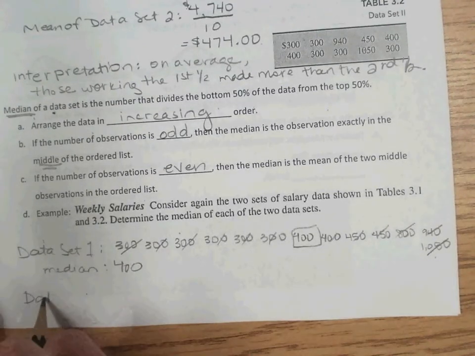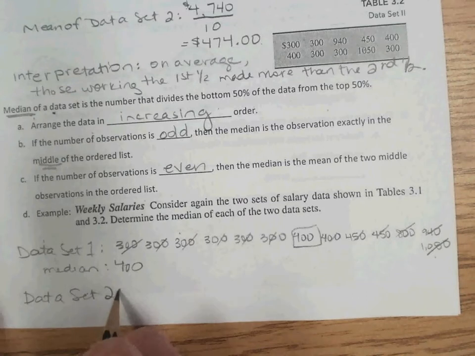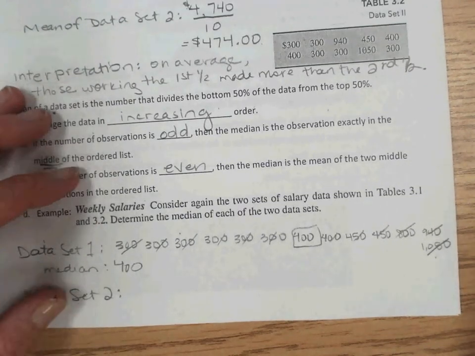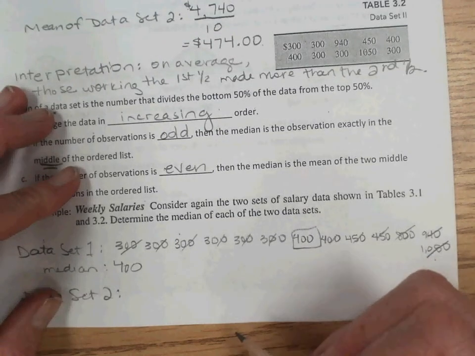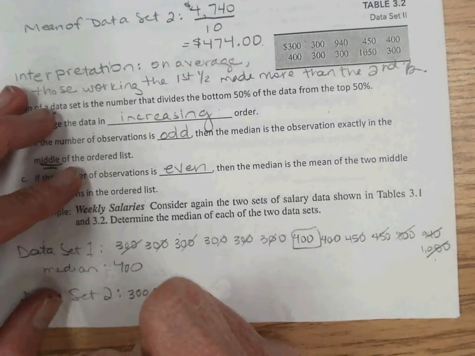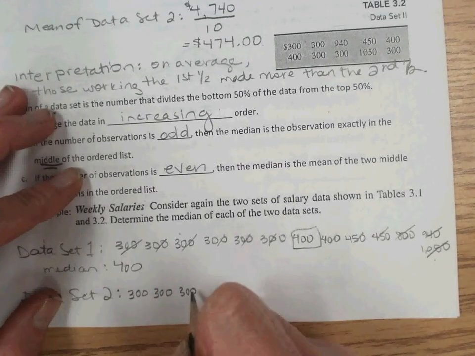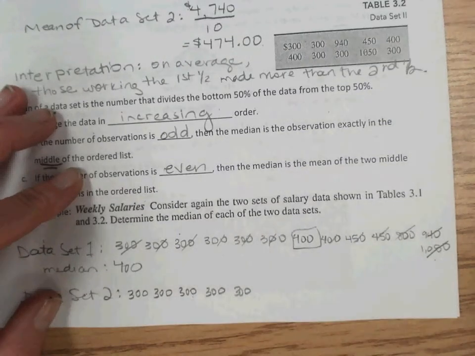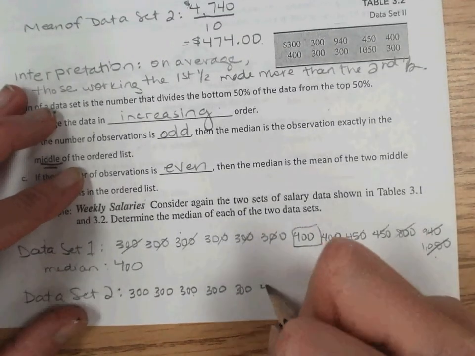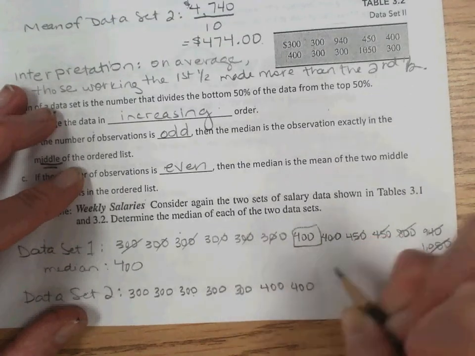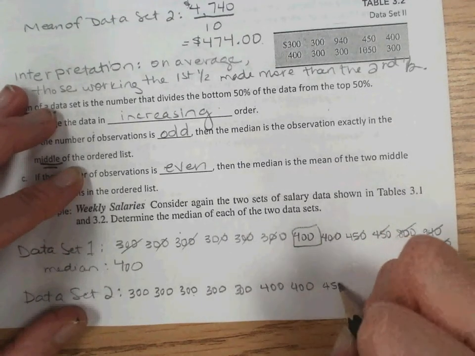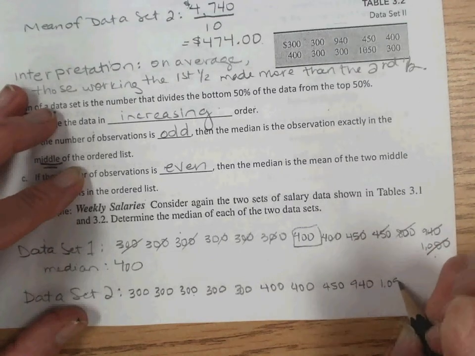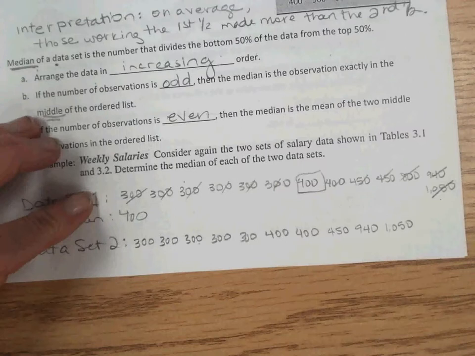And then data set 2. Similarly, only we have 10 observations this time. So we have 5 employees now making $300: 1, 2, 3, 4, 5. Two making 400, one making 450, one making 940, and 1,050 as our top paid employee once again.